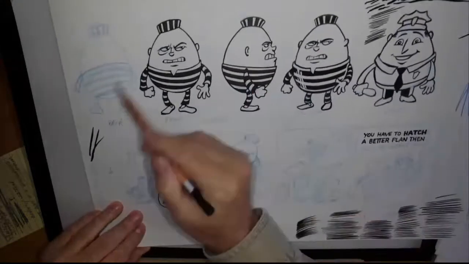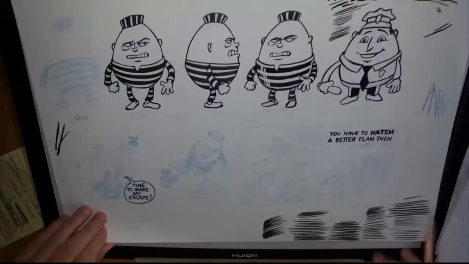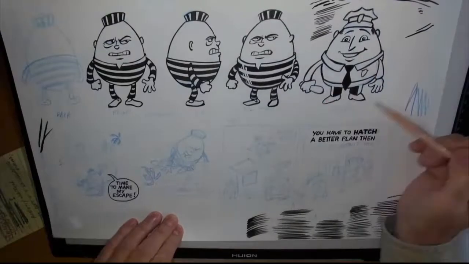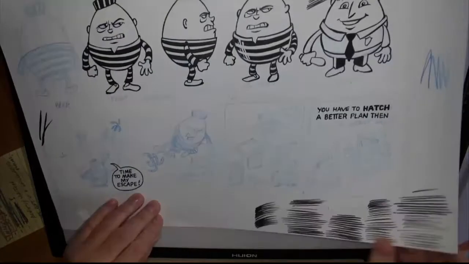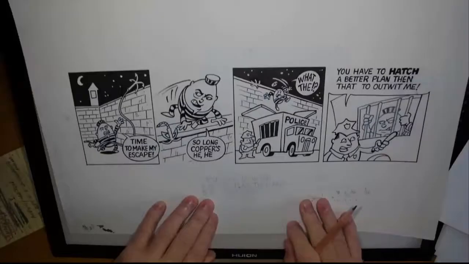And again, still working on and refining that character. Different views. And I do have another character who shows up near the end, and that's a police character who nabs him as he tries to make his prison break. So mostly focused on the one character. So again, trying to keep it simple.